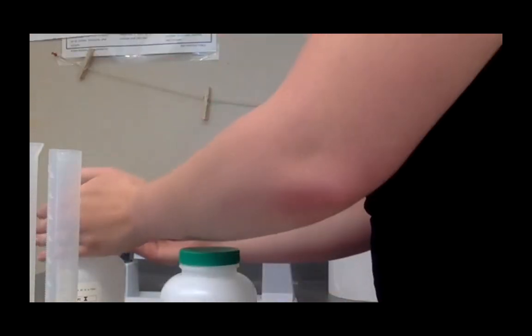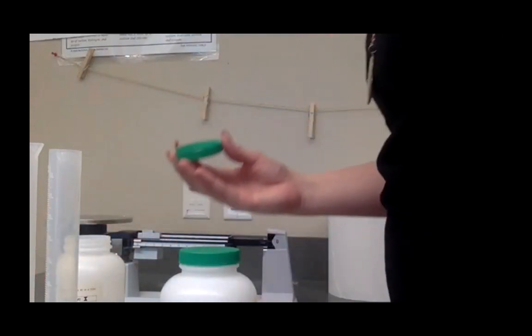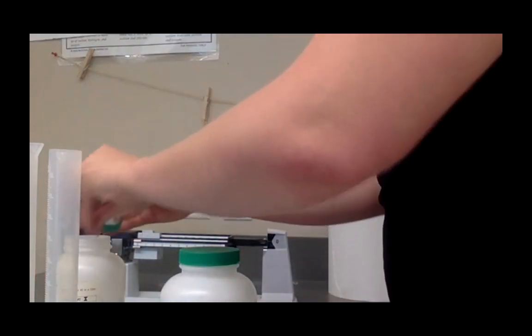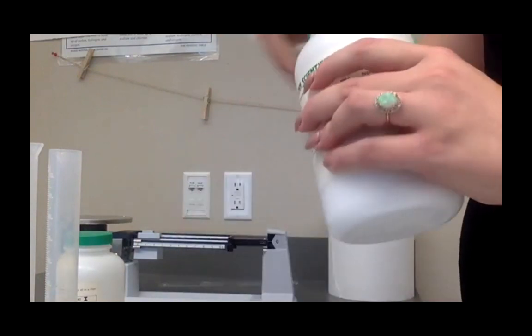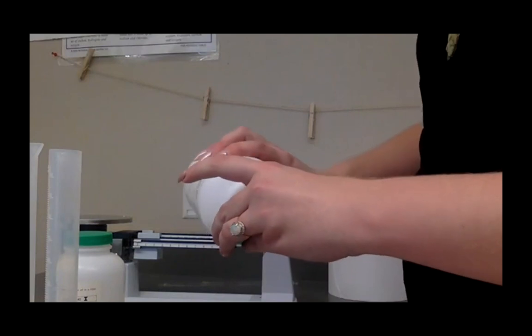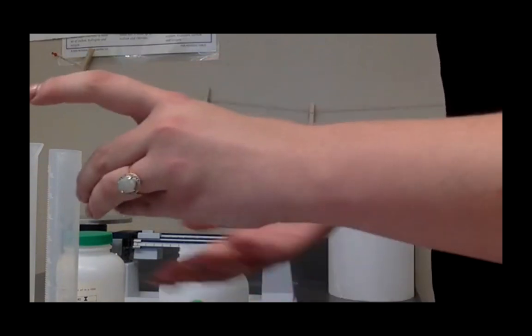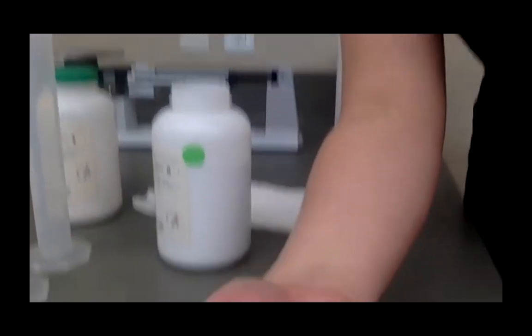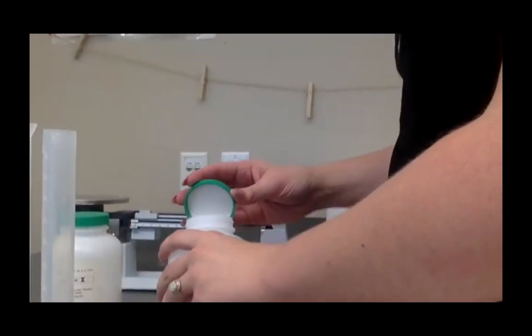Right, so that is road salt there. Definitely not the kind of salt we like to eat. And then we have glucose, which, as you can imagine, looks like sugar, right? Because that's what it is. So we got our glucose here, and then we're also going to be using water.